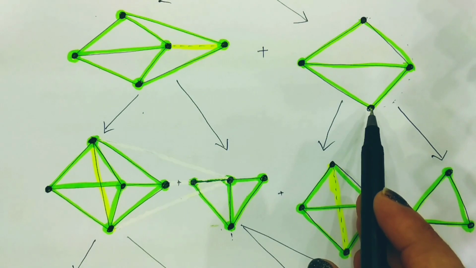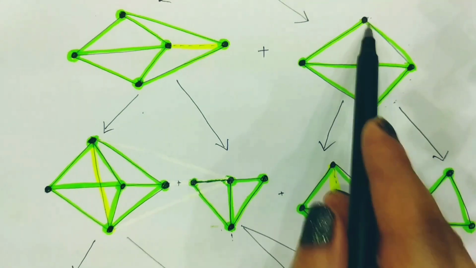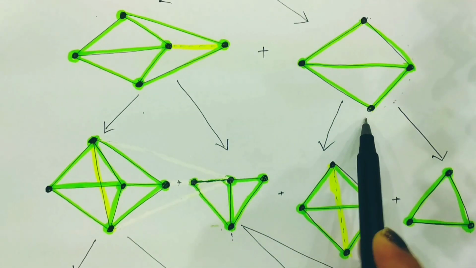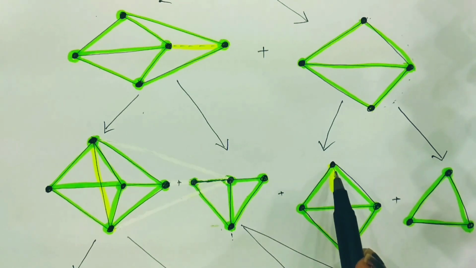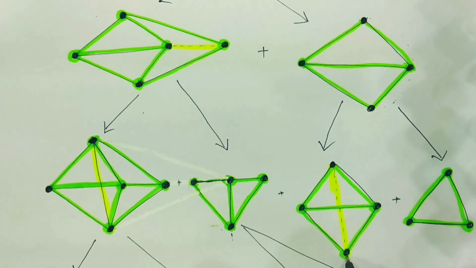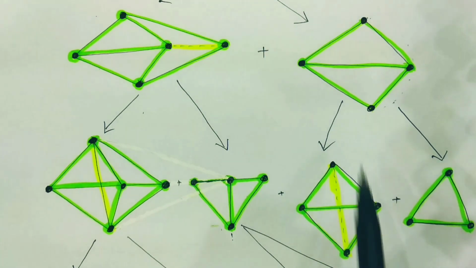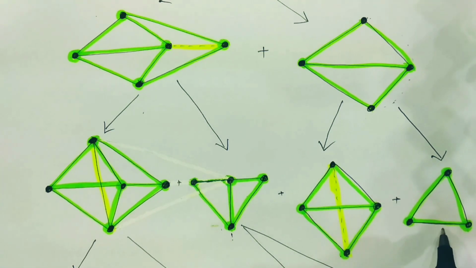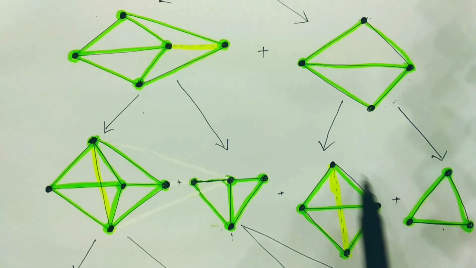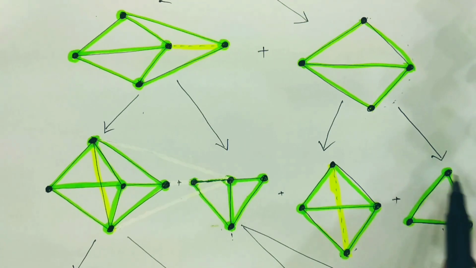For this one, it is again a non-complete graph, so we should take these two as the non-adjacent vertices. In the decomposition, we should add an edge between these two vertices, and after merging these two vertices, we will get this one as a graph. Now this one is a complete graph, and this one is a complete graph.